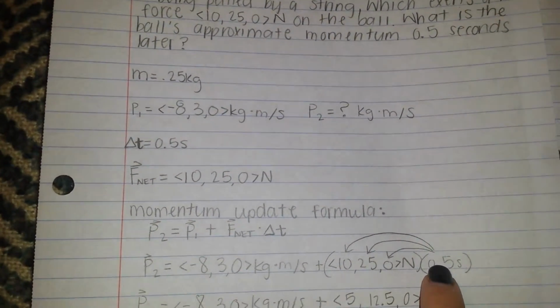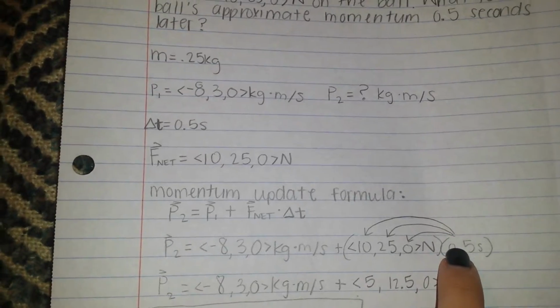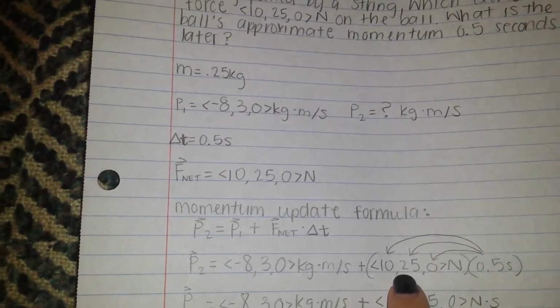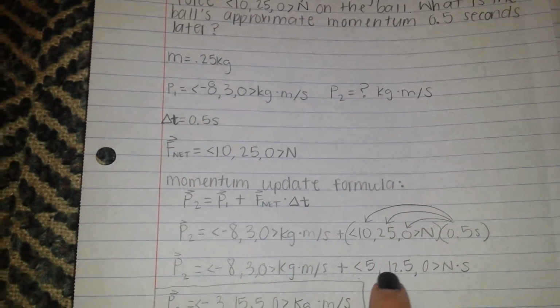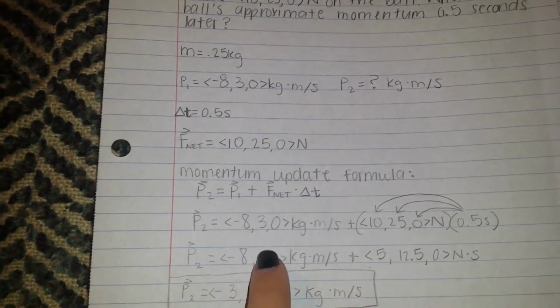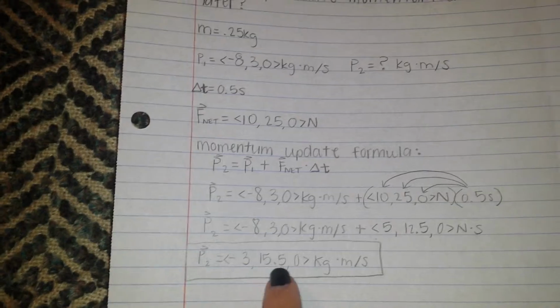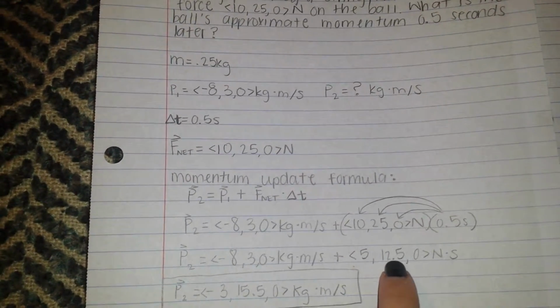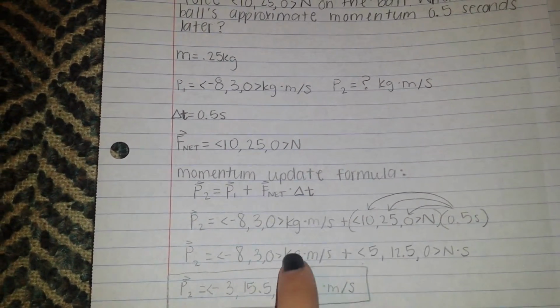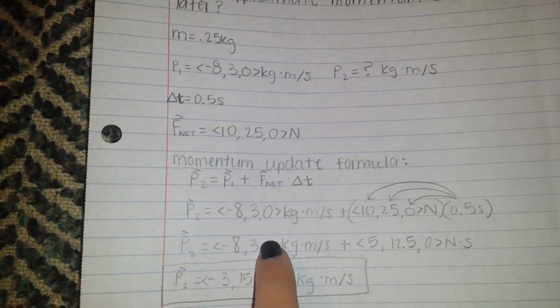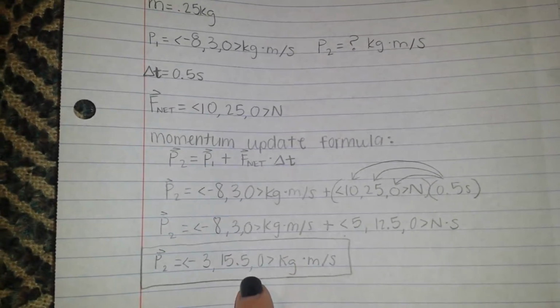I showed that you would distribute first your change in time to the net force, which I wrote in the second step out for you. And the final step is the final answer. Once you add together the distributed net force and time plus the first momentum, that gives you your second momentum after the 0.5 seconds.